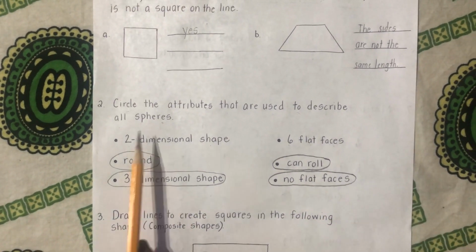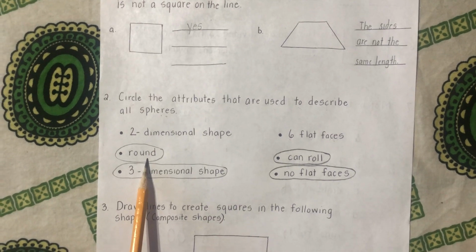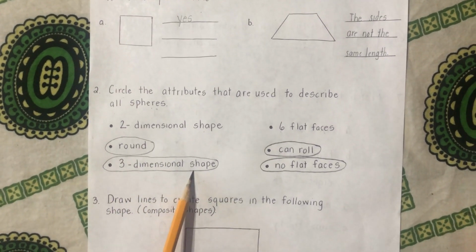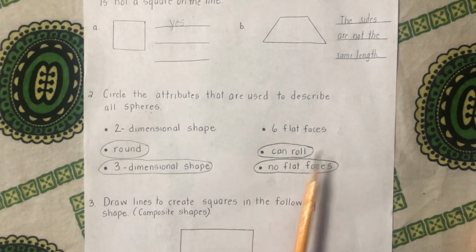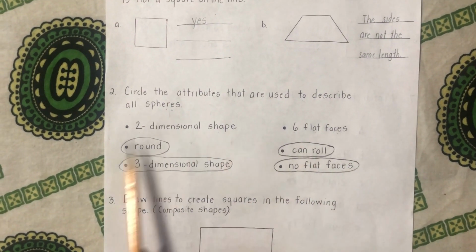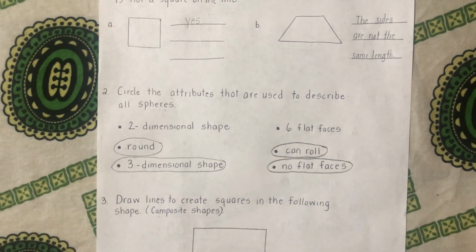Let's review. Spheres are round. They're three-dimensional shapes. They can roll, and they have no flat faces. All of those things are true about a sphere.